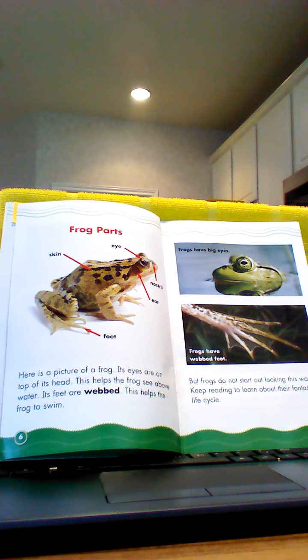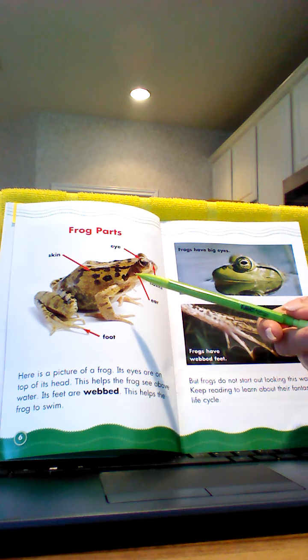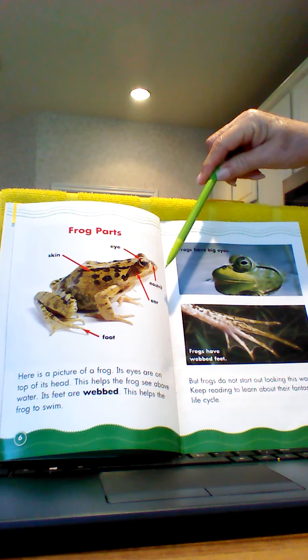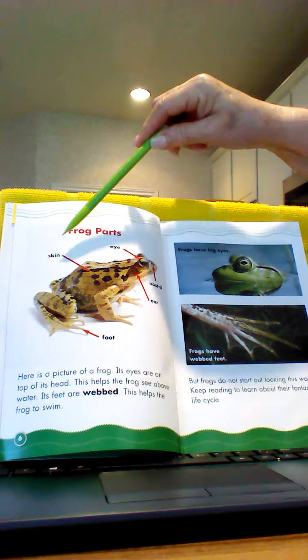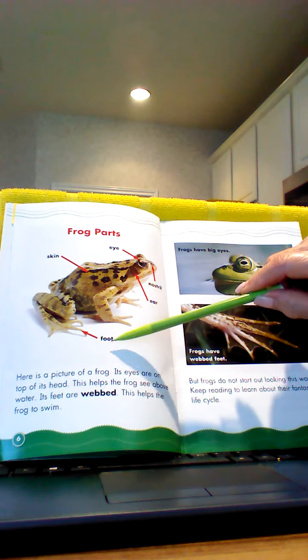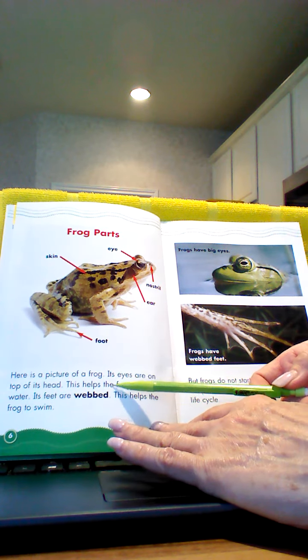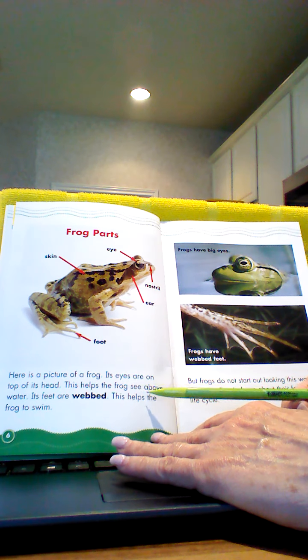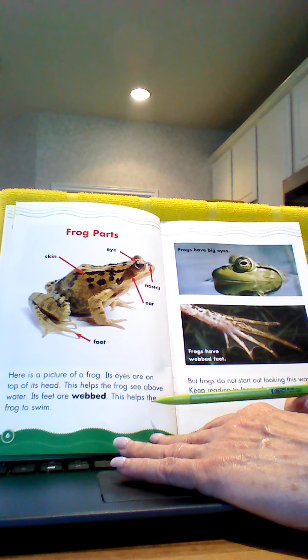Did you see? Right here is the water. The frog parts. The frog has special parts called eye, nostril is the nose, ear that is close to the eye, skin, and foot. Here is a picture of a frog. Its eyes are on top of its head. This helps the frog to see above water. Its feet are webbed. This helps the frog to swim.